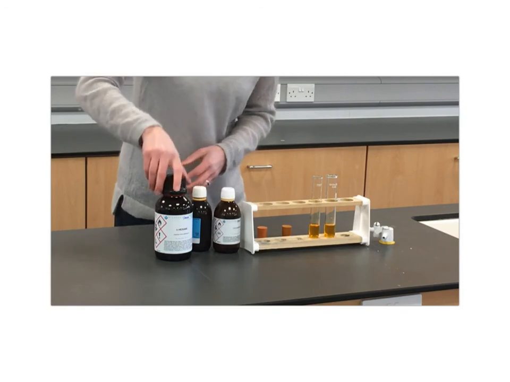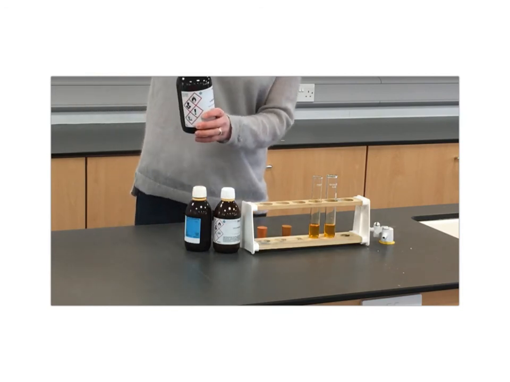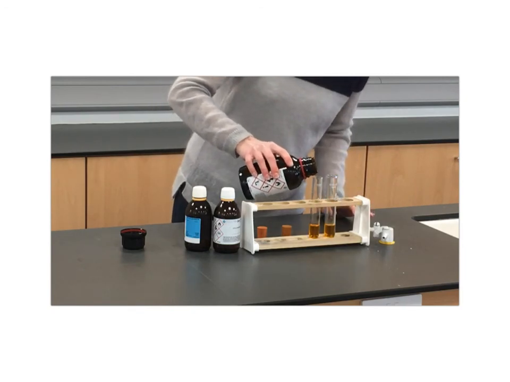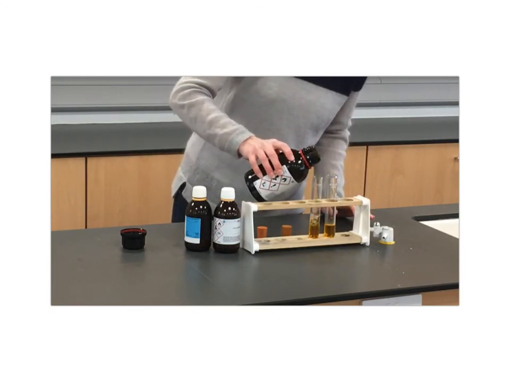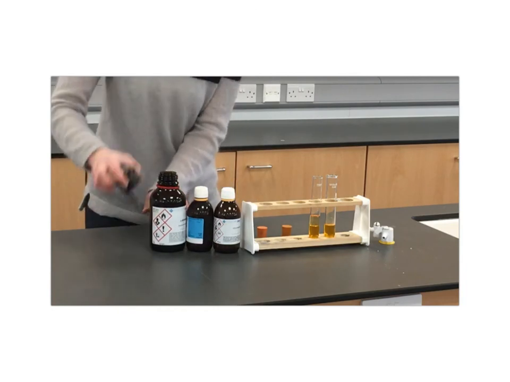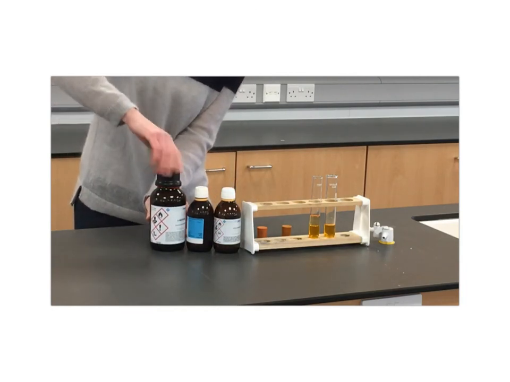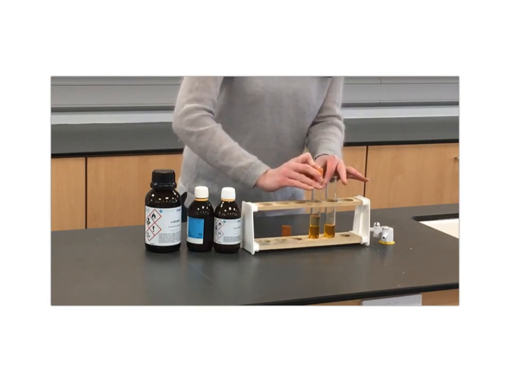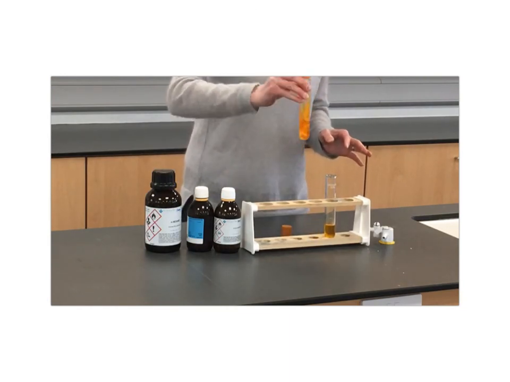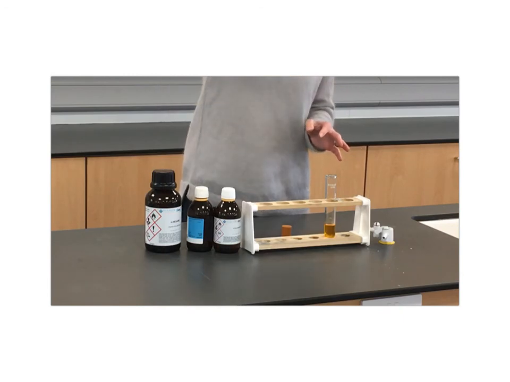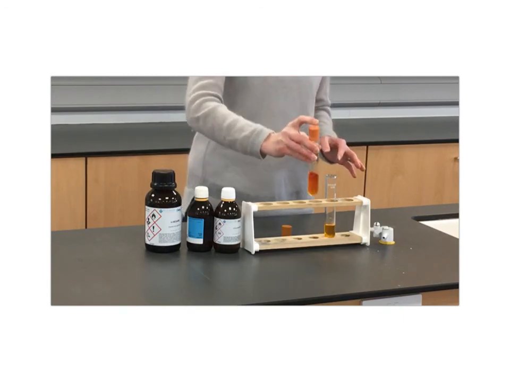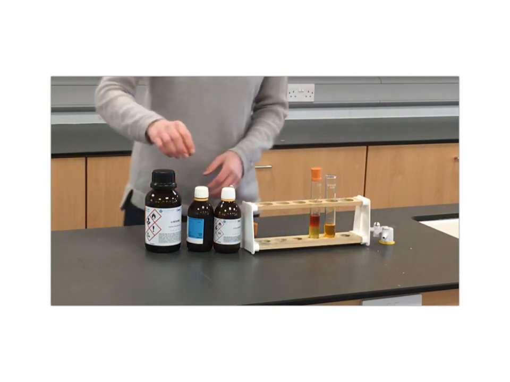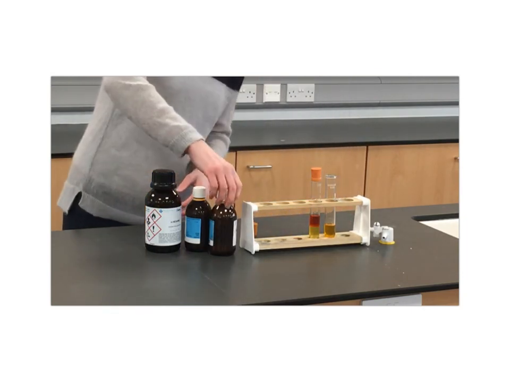So here is my alkane, and it's called hexane. You don't need to know that one. But it's called hexane, ends in A-N-E, so we know it's an alkane. If I shake bromine water with it, what you can see is that the bromine water just stays orange. Okay, so we know that it's not an alkene.